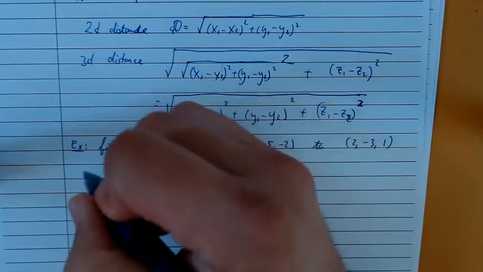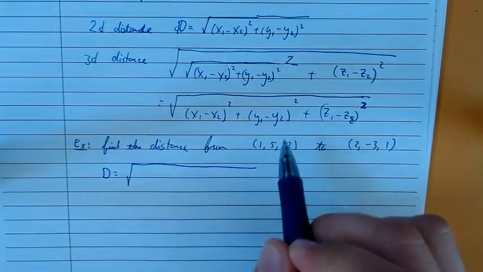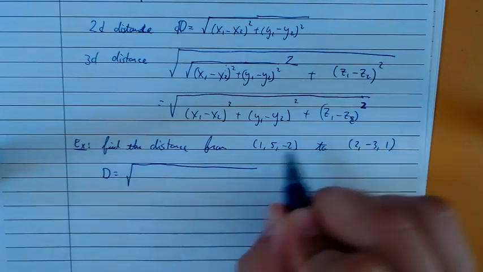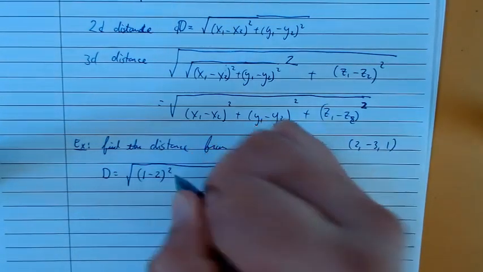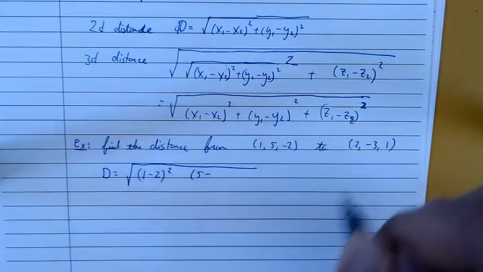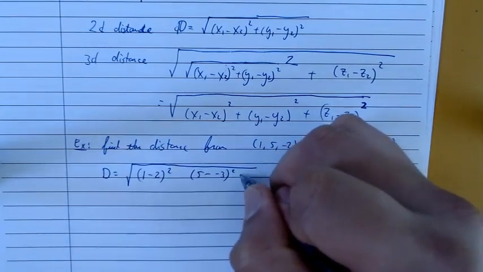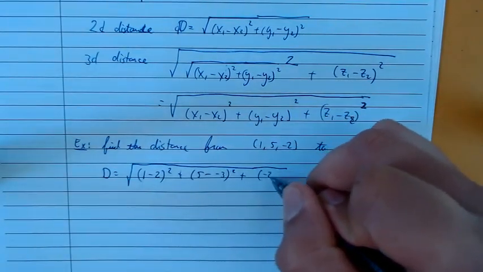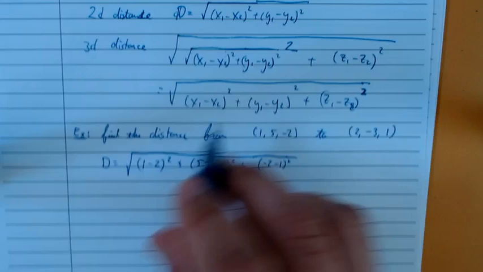All right, so the distance is equal to the square root of, it's basically the Pythagorean theorem, but with 3 components. You take the difference in your x values, square that. Take the difference in your y values. That's minus a minus, right? Minus a minus. You take the difference in your z values. You're going to square all those and then add, all under a square root.